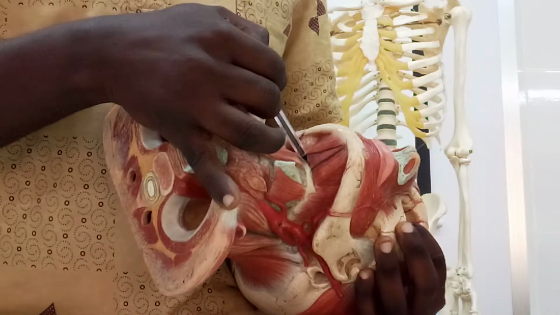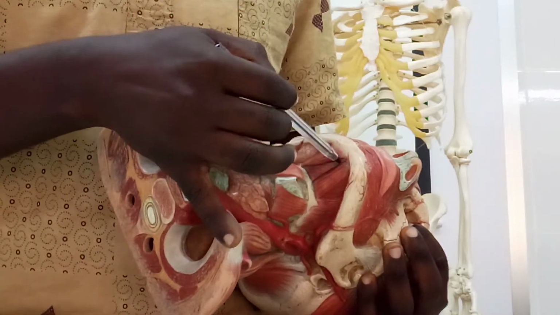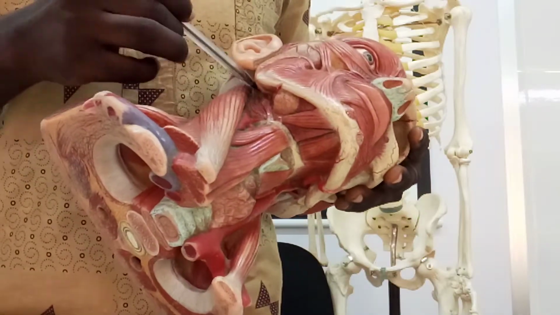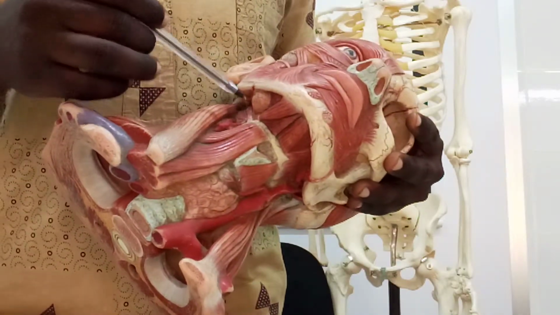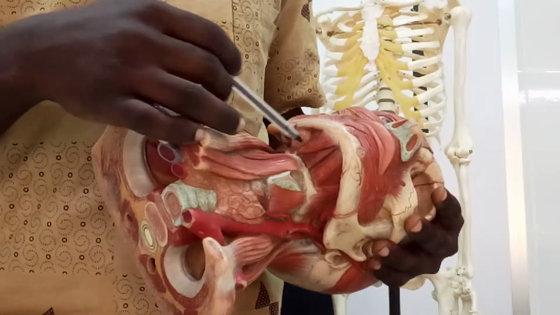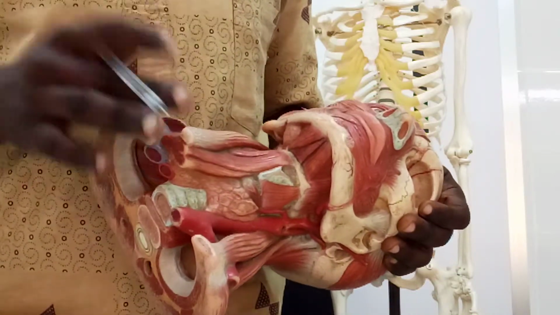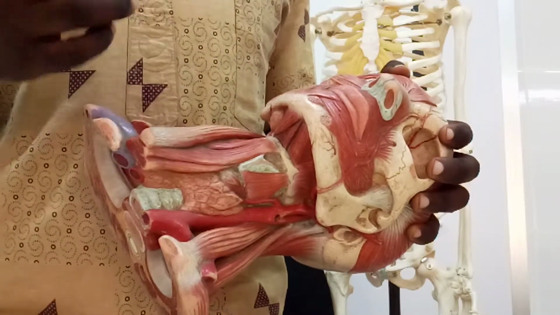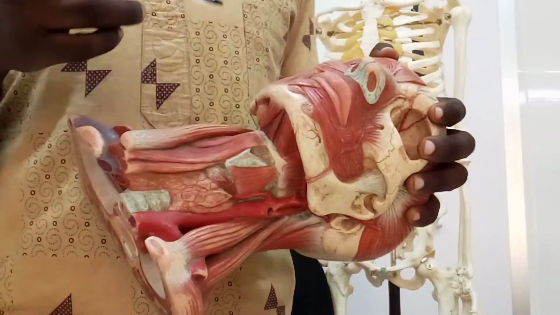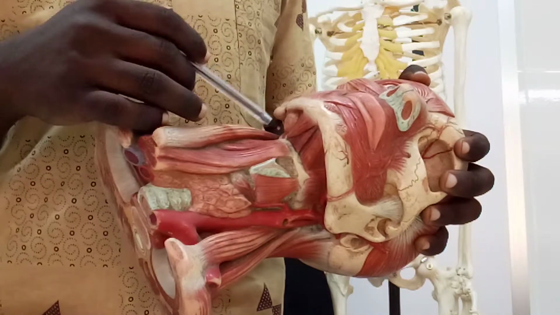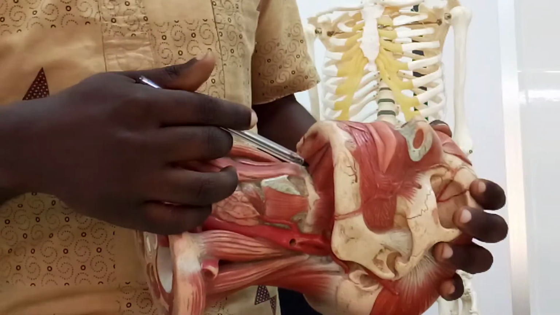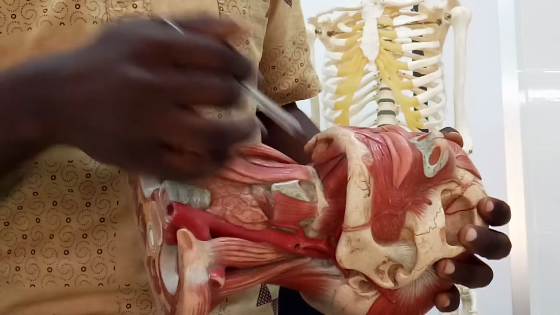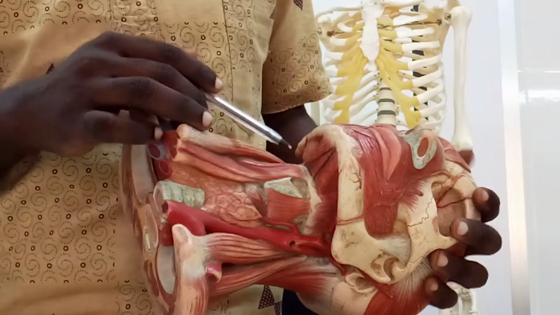suprahyoid muscles. So we've seen the four suprahyoid muscles, which are of course the stylohyoid, yes, we've seen the mylohyoid, yes, we've also seen the digastric, and then of course G is going to be the geniohyoid, from the genu of the mandible to the body of the hyoid bone.